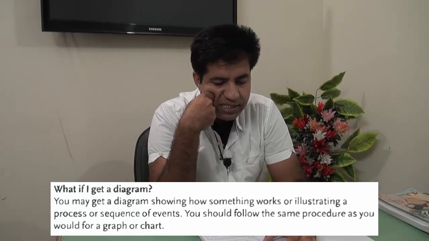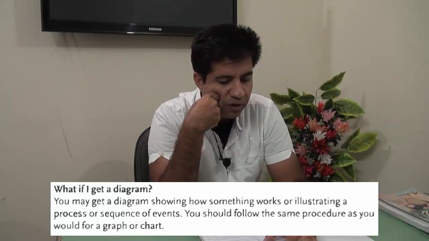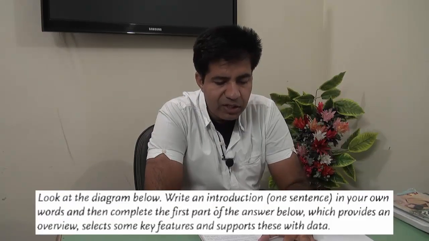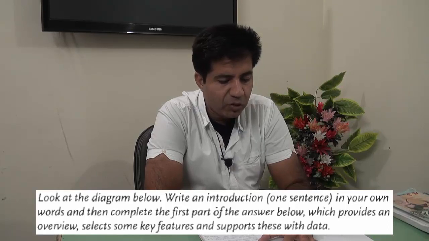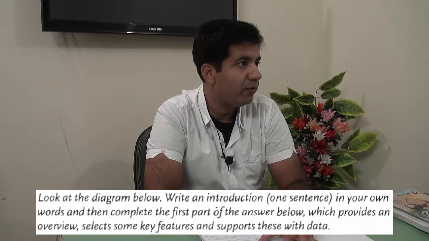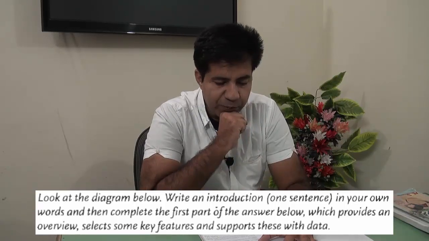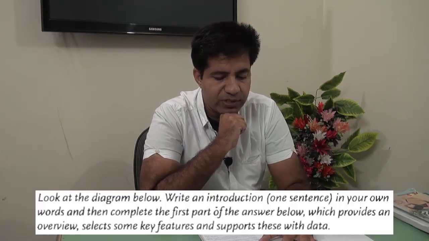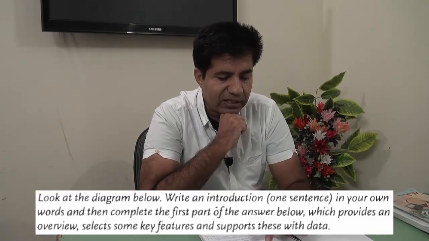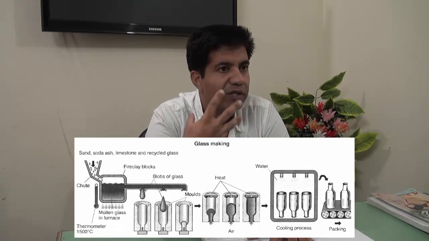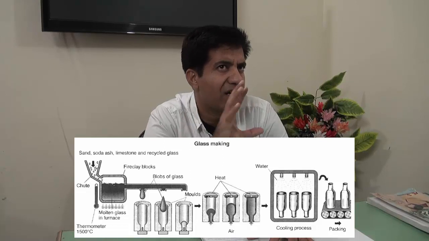You should follow the same procedure as you would for a graph or chart. Okay, now let's do this. Look at the diagram below, write an introduction, one sentence in your own words, and then complete the first part of the answer below, right? Which provides an overview. Select some key features and supports these with data. It's a glass making process. And one more thing, for understanding you can even use your experience or imagination, the glass making process.